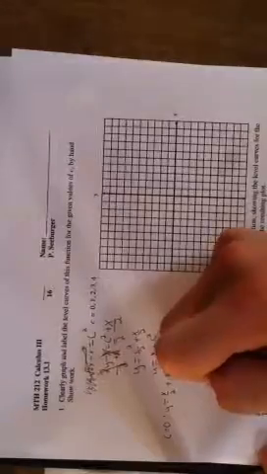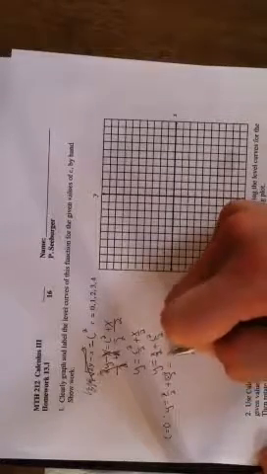So you want to find it for c equals 0. So this becomes y equals x over 2 plus 0 squared over 2. So that becomes 0, so it just equals x over 2.